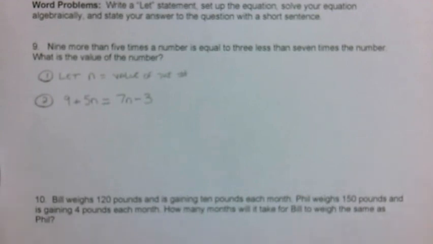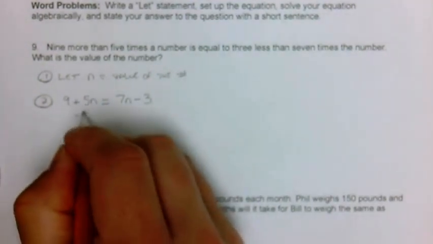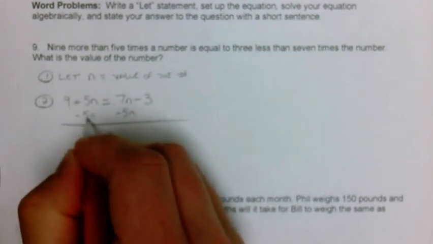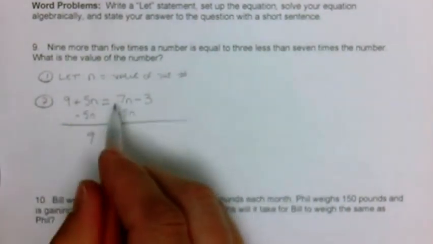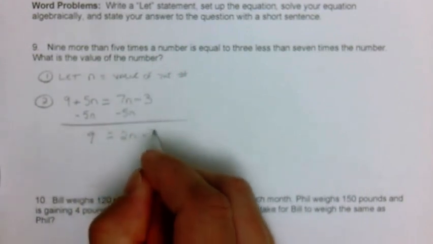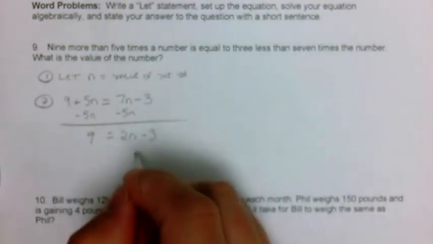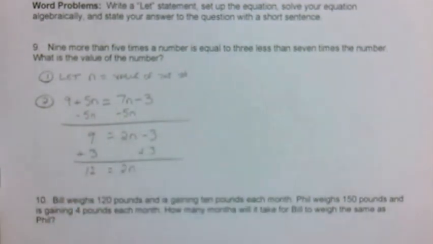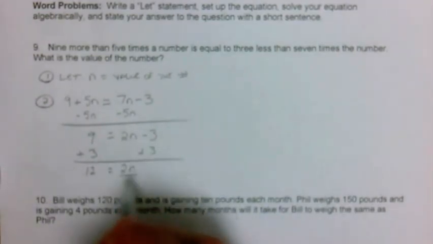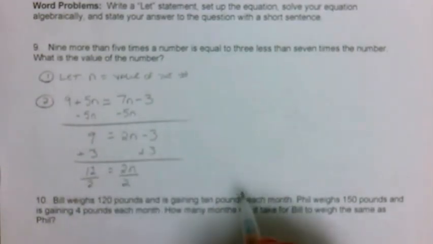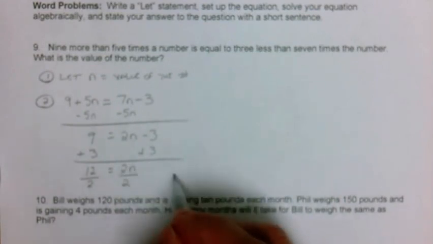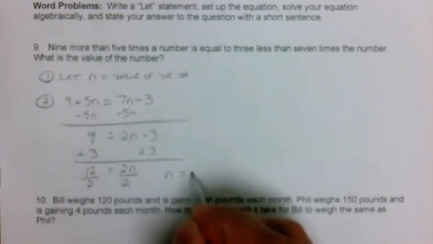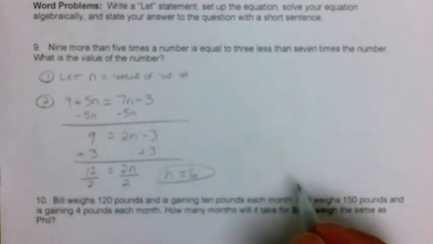Each side is simplified already, so I'm going to start to move some things around, starting with the variables. I'm going to subtract 5n from each side so that the variables are on one side. 5n minus itself is 0, so 9 is on the left. 7n minus 5n is 2n, minus 3. Let's add 3 to each side. 12 equals 2n. And to get the value of n, we're going to divide each side by 2. All right, so when I do that, 2n divided by 2 is n, and it equals 12 divided by 2, which is 6. So n equals 6.